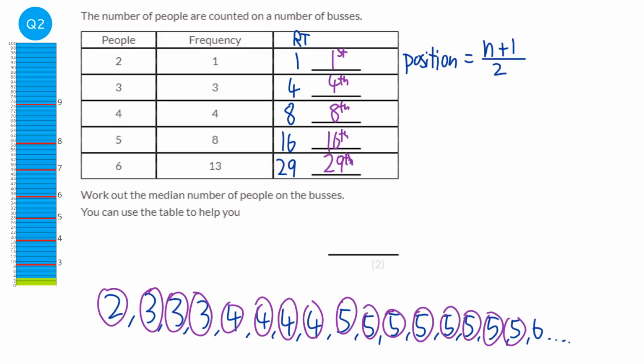Let's work out how many numbers there are, by adding up the frequencies. We find out that there's 29 numbers altogether. So 1 plus 3 plus 4 plus 8 plus 13. Using our formula, that's 29 plus 1 divided by 2. 29 plus 1 is 30, divided by 2 is 15.